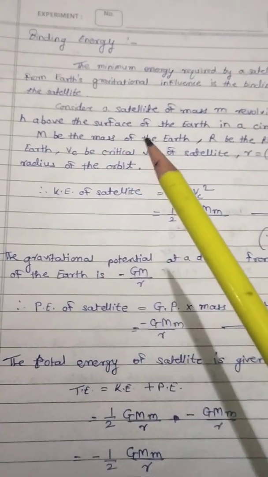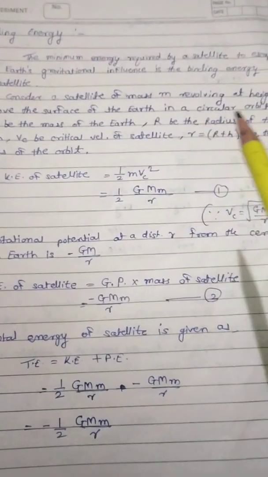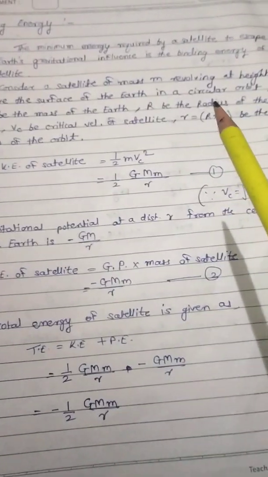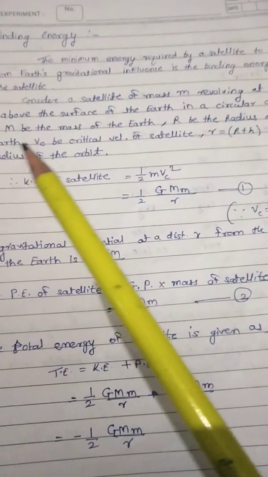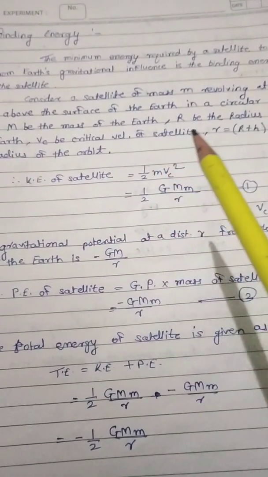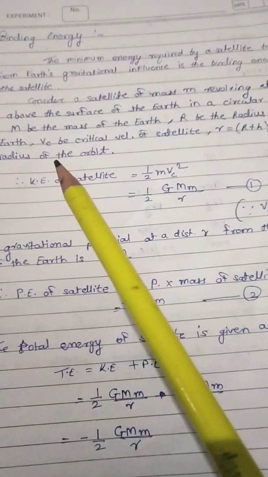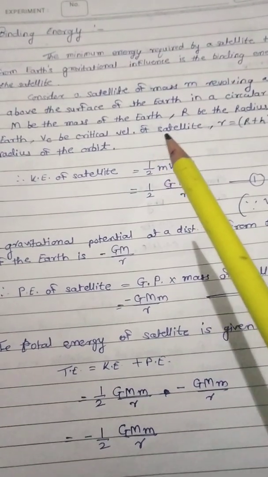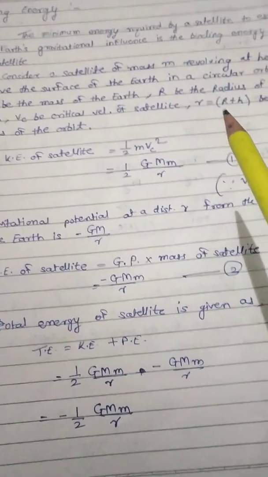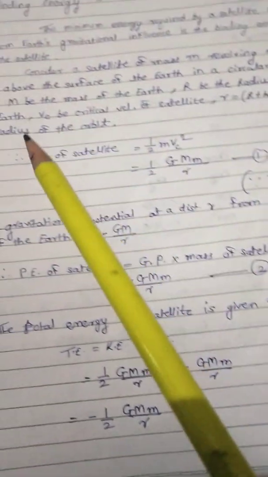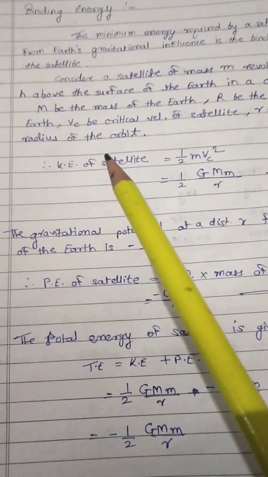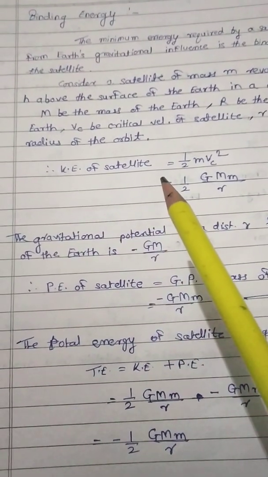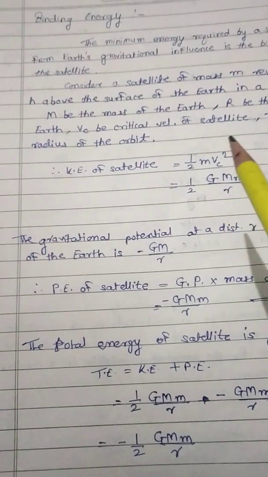So consider a satellite of mass m revolving at height h above the surface of the earth in a circular orbit. M is the mass of the earth, R is the radius of the earth, vc is the critical velocity of the satellite, and small r equals capital R plus h is the radius of the orbit. So the kinetic energy of the satellite is equal to half m vc squared.